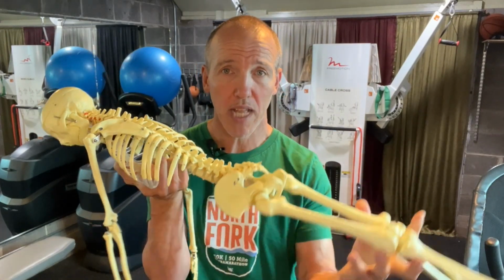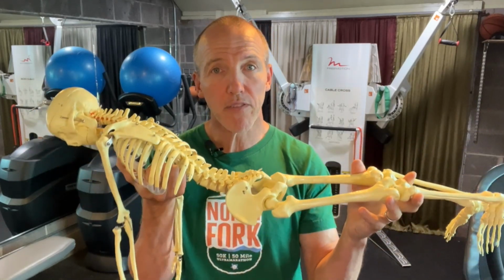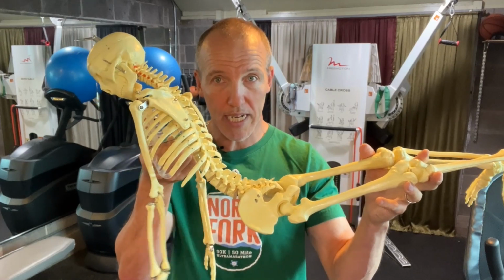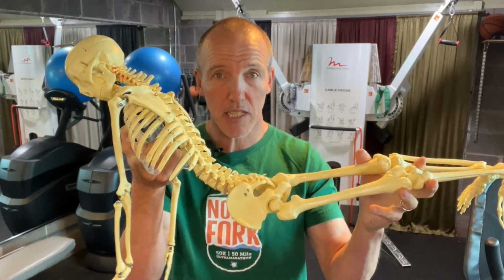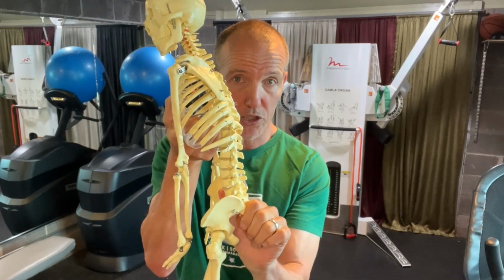Okay, so I'm lying down like this, and because I felt immediate relief lying on my stomach with my spine in extension with a pillow underneath my chest, I knew I was dealing with likely a disc issue. And at the very least, I knew that I was dealing with a flexion problem issue.